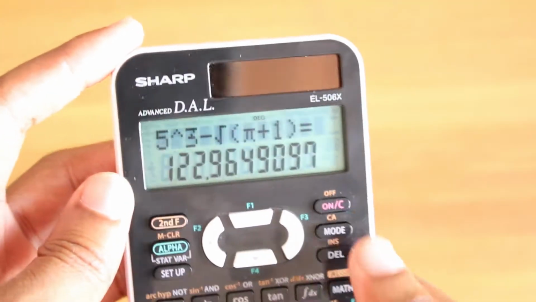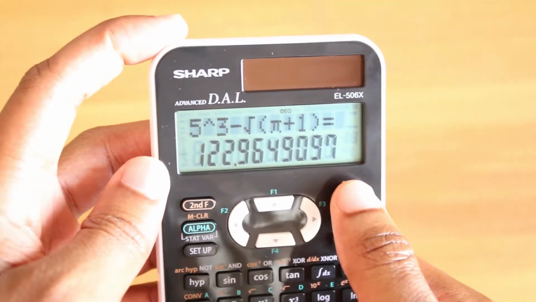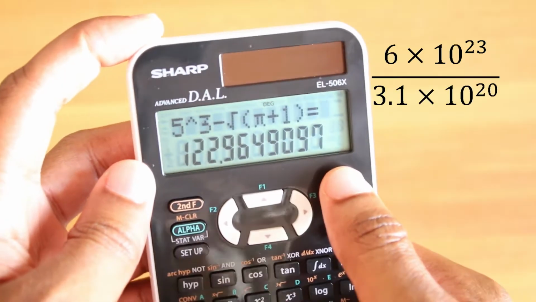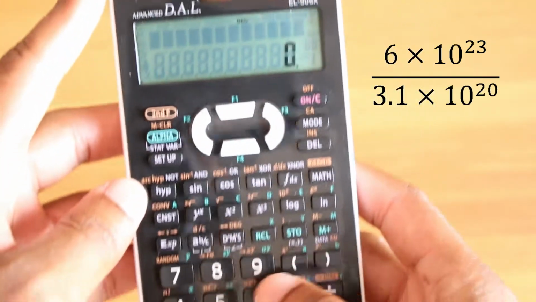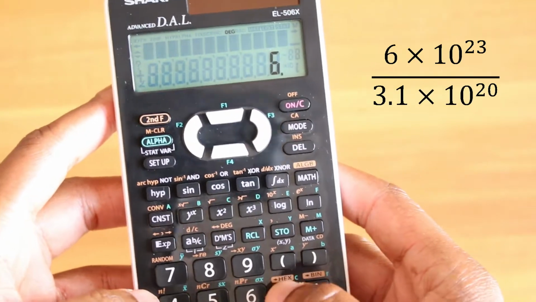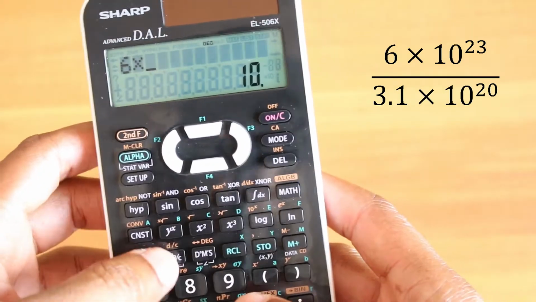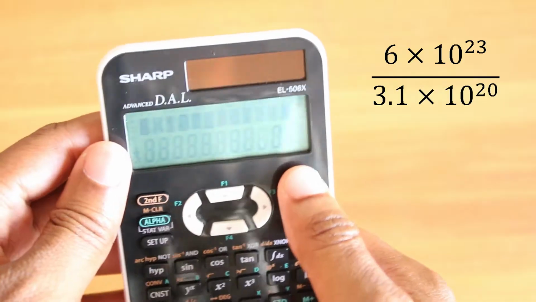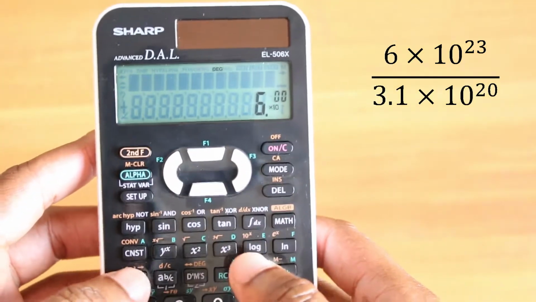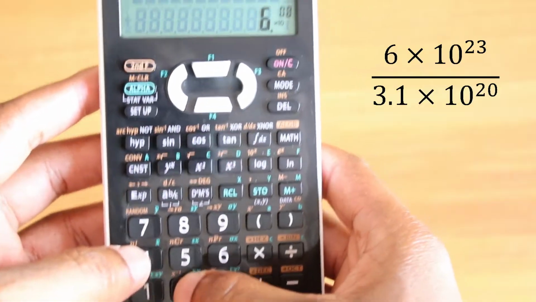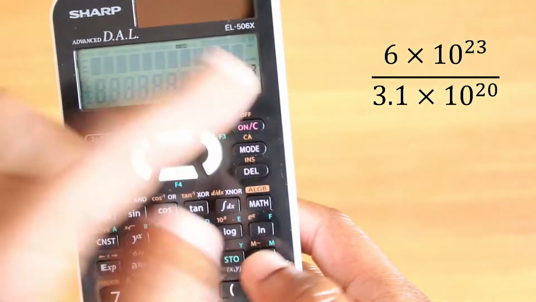One more example, if I have 6 times 10 to the power of 23, which is close to Avogadro's number, divided by 3.1 times 10 to the power of 20. Let's say we have that. How will I do that? 6 times 10 to the power of 23? No, that's a little longer. So you can actually use this here, exponent: 6 exponent times 10 to the power of 23. You see the 23 came out there.